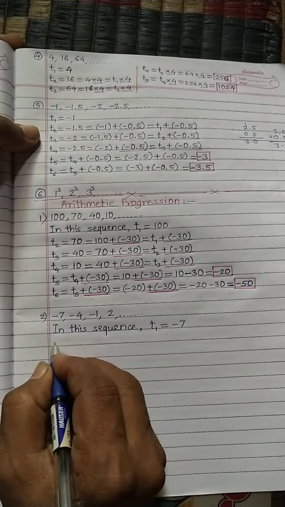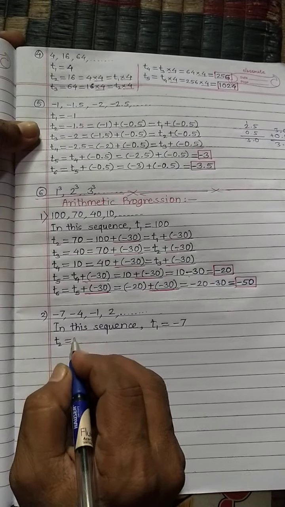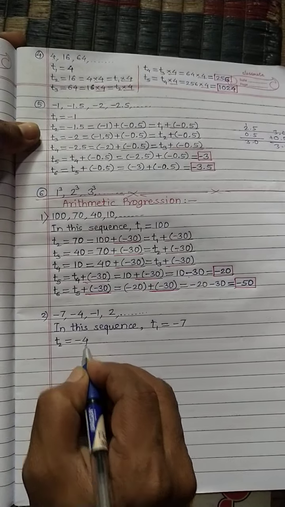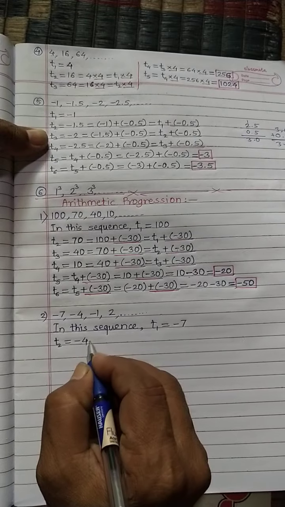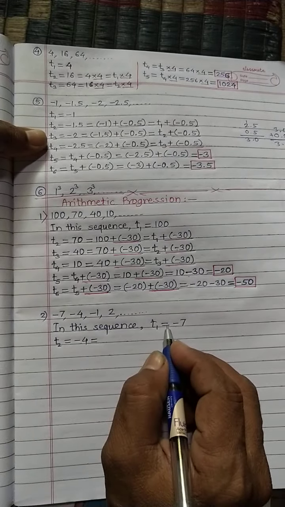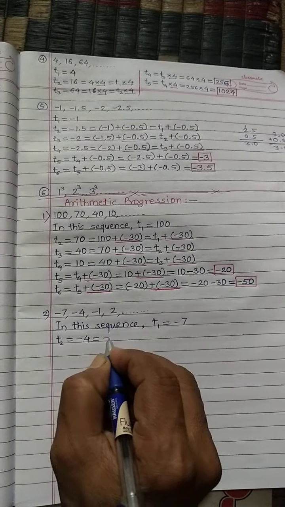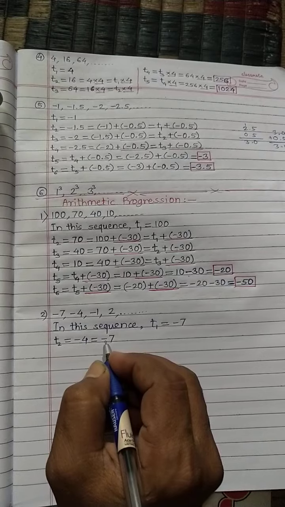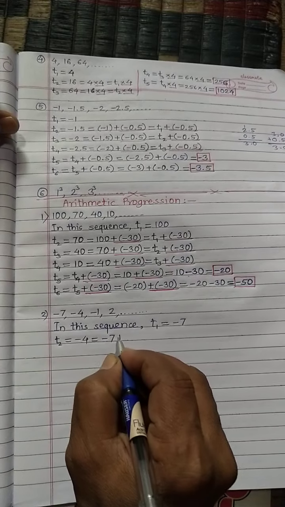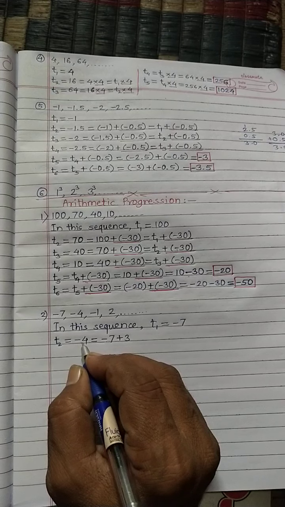Now t2, that means second term, is equal to minus 4, and how it will come? Minus 4 is equal to, here the previous term t1 is equal to minus 7, here minus 7 plus 3, minus 7 plus 3 is equal to minus 4.